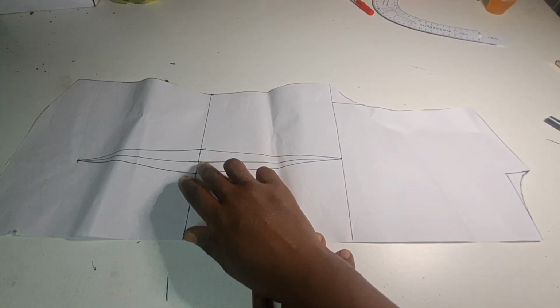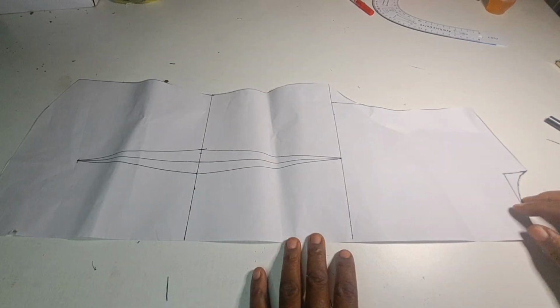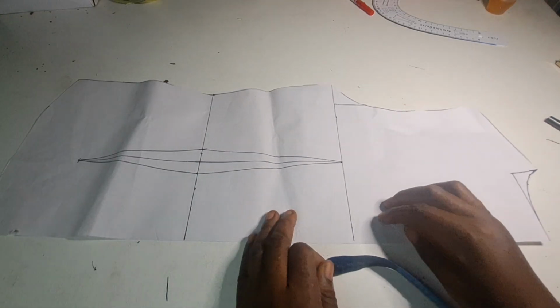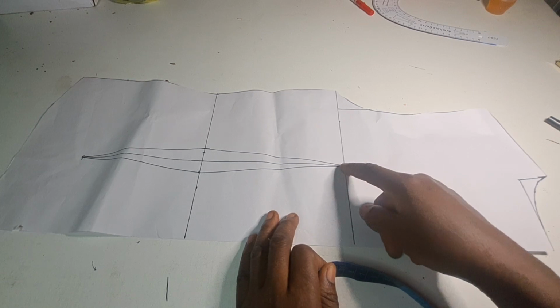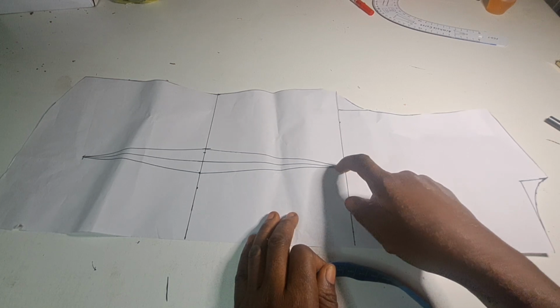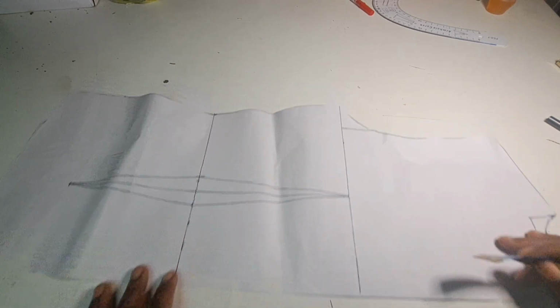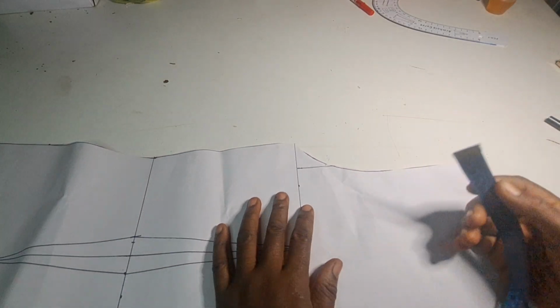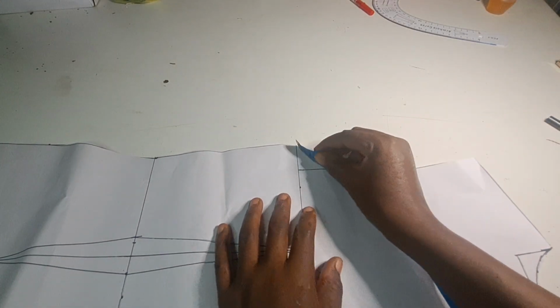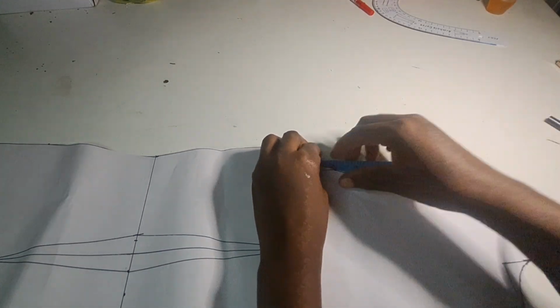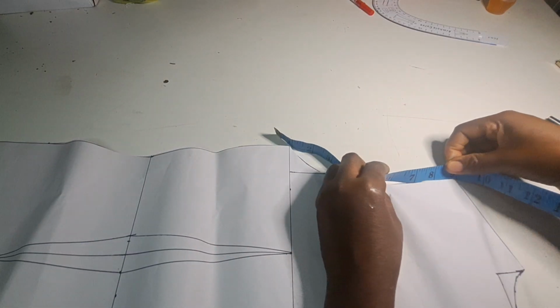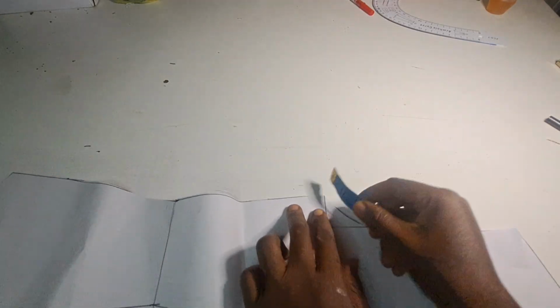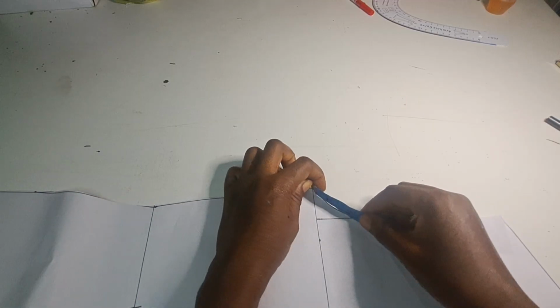So I brought out my dart leg for the back too. Now you notice that my dart is extending to the armhole line. Yes, that's because it's the back dart. So it's going up to the armhole line because I don't have a bust behind. Now the same thing I did at the front, I look for the armhole and look for the midpoint. So the same way you place your tape this way.